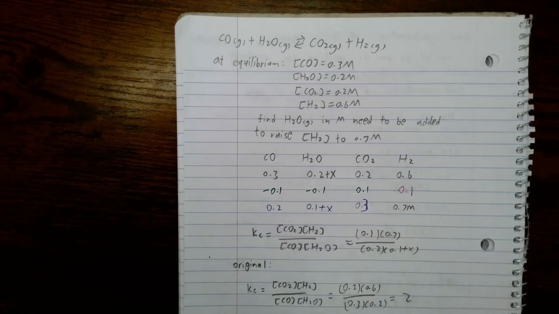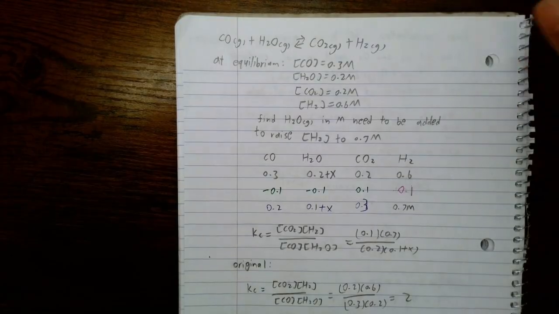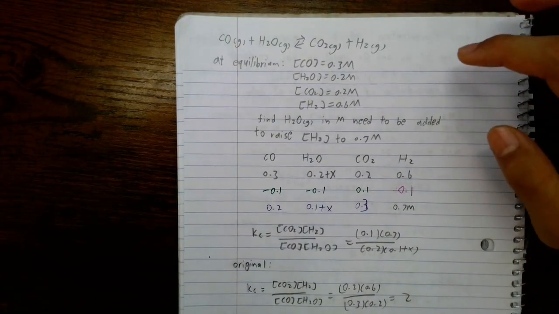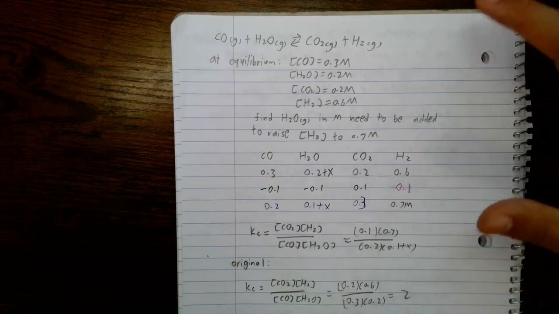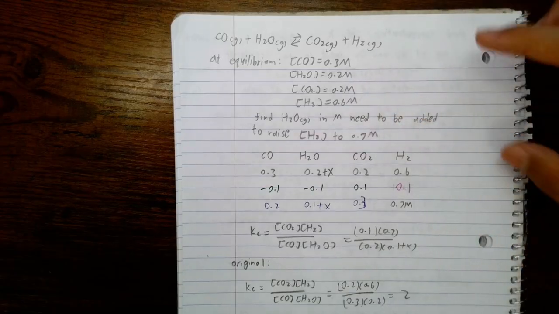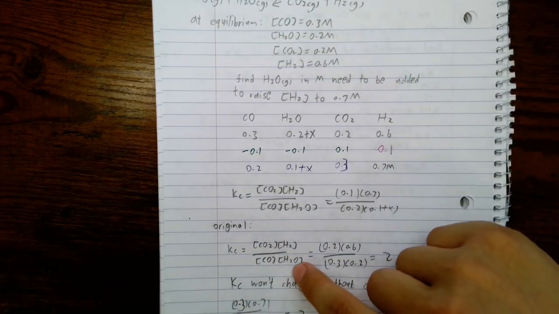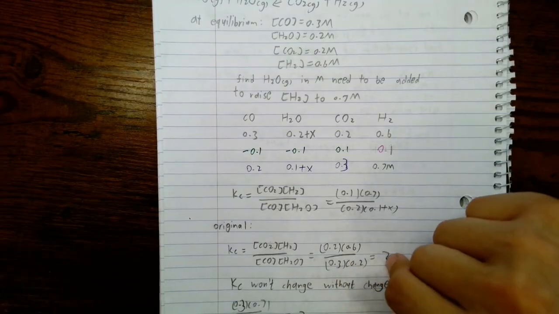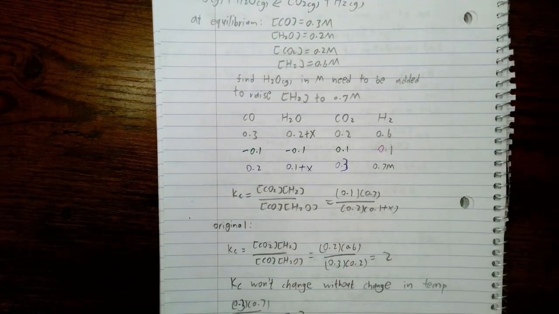There's also one additional type of problem that you will see: originally we are at equilibrium, then a change will be made. What we need to do is calculate the new equilibrium given the original equilibrium. The first thing is that we can calculate the equilibrium constant using the original concentrations by writing out the expression and subbing in the values, and we get the equilibrium constant K.